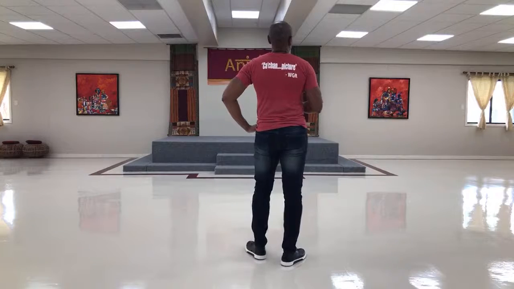And that is going to allow the body to move and respond, more importantly, to the music, to what the music is asking and or suggesting for your body to do. So, having said that, now let's add a little bit of movement to that. So I'm going to do this.